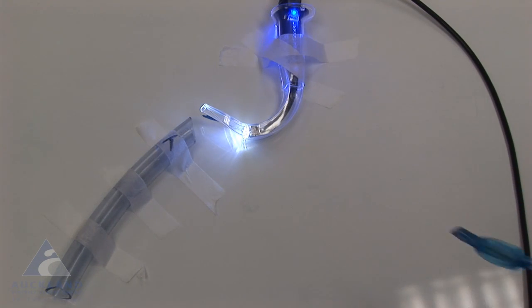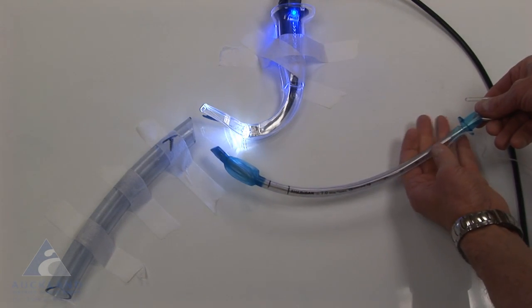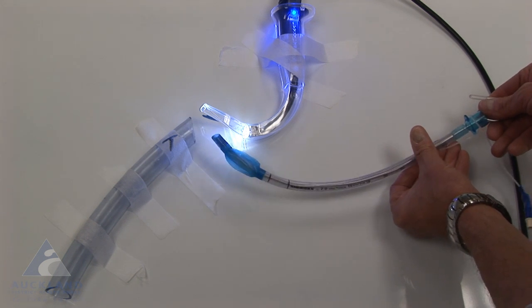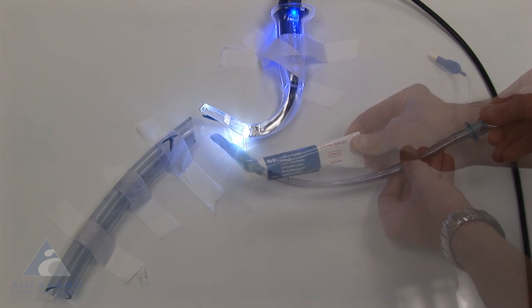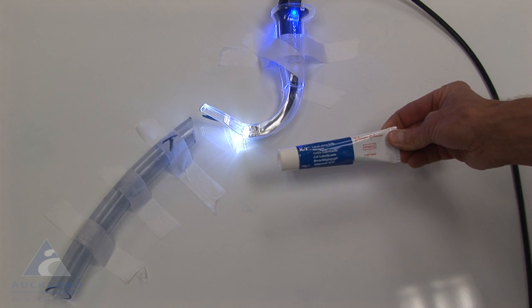The next part of the solution I wish to show you is the ability of this particular tube to spin easily on the malleable stylet. You're going to need a lubricant applied in a couple of different places.